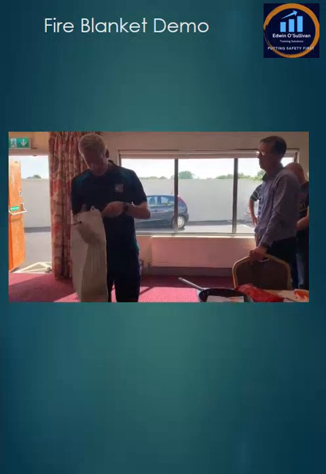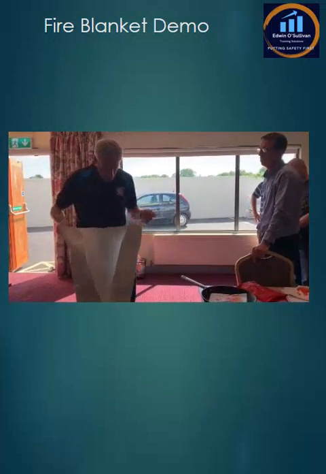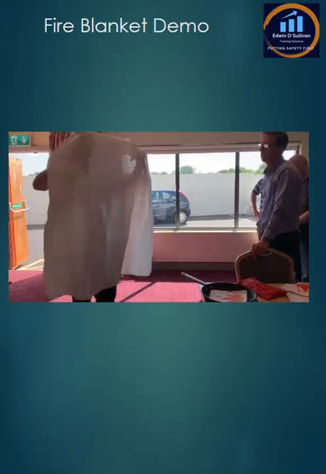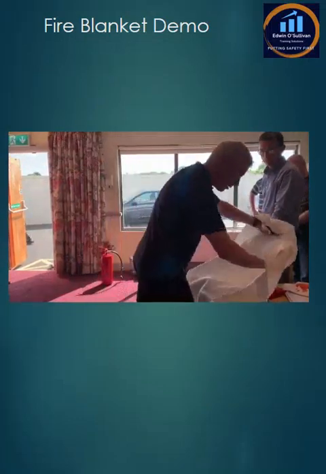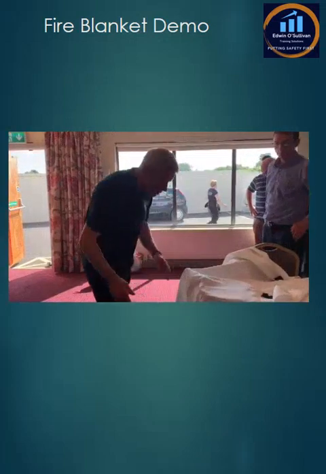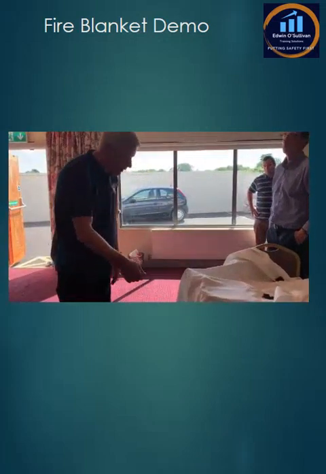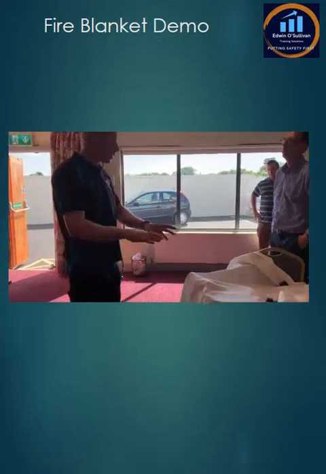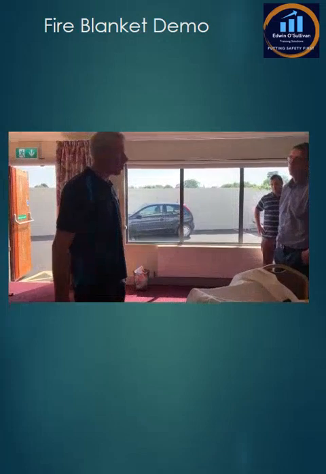And if not, I am going to take my fire blanket and I'm going to wrap it around my hands like that, protect my face and protect my hands. I'm going to lower it over the fire. I'm going to pat it down. If at this stage it allows me access to some of the controls, I'm going to turn off some of the controls and I'm going to leave it there. I'm going to leave it to do a fire watch on it.